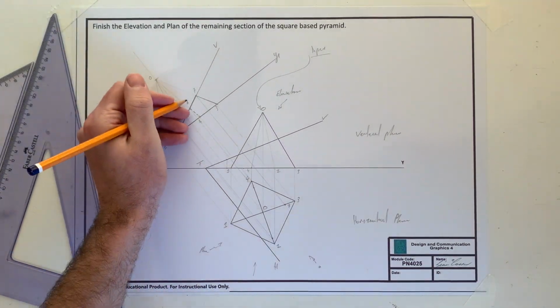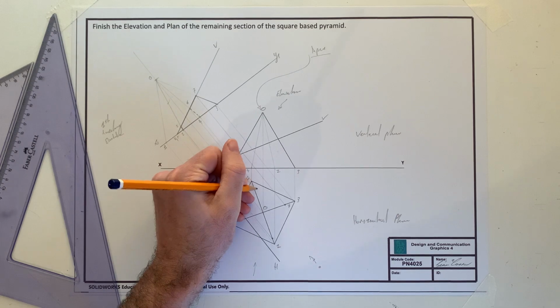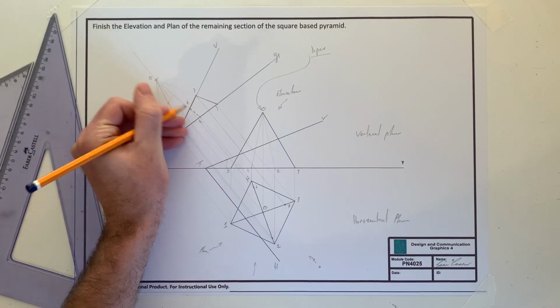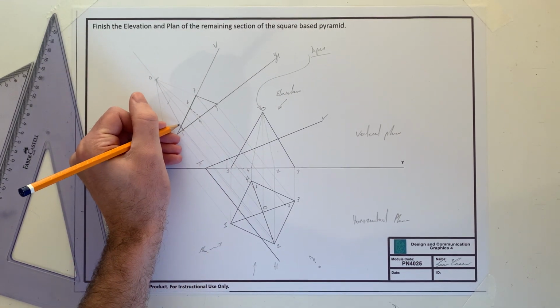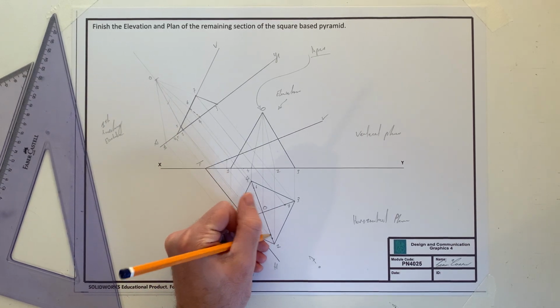So we have 7, 6 here drops back, and that's between 4 and 0, yeah. And then we have 5, which is going to be here. That's perfect.